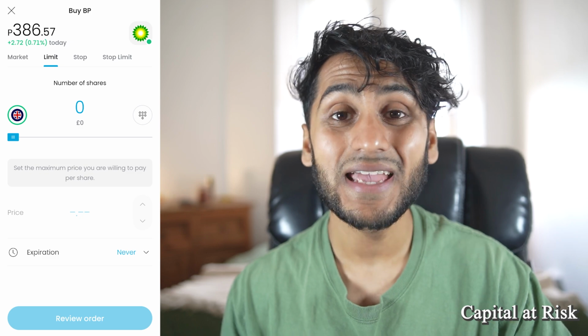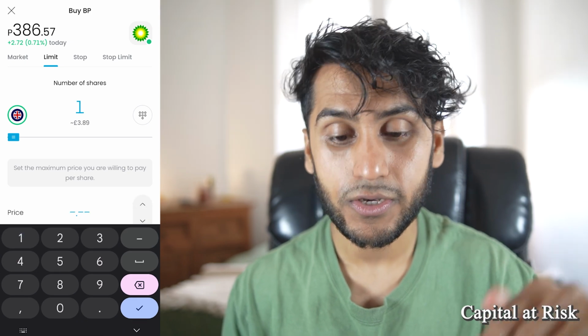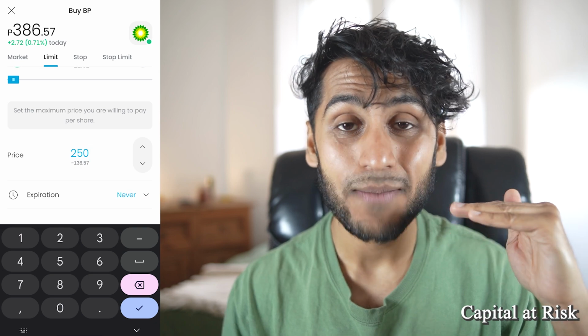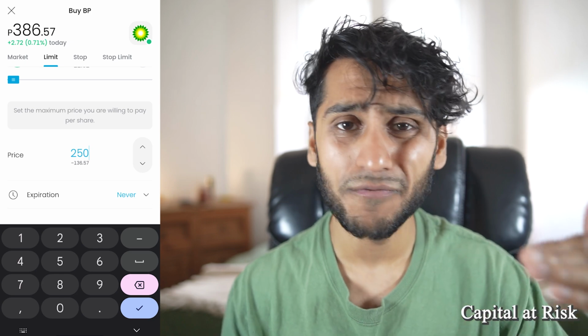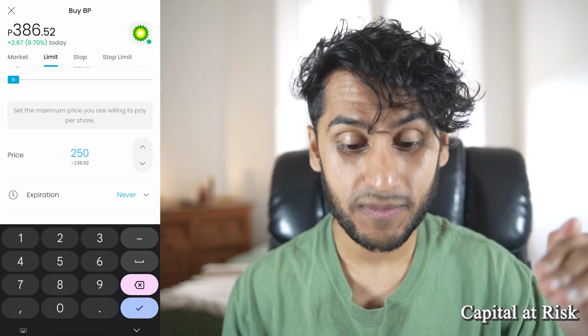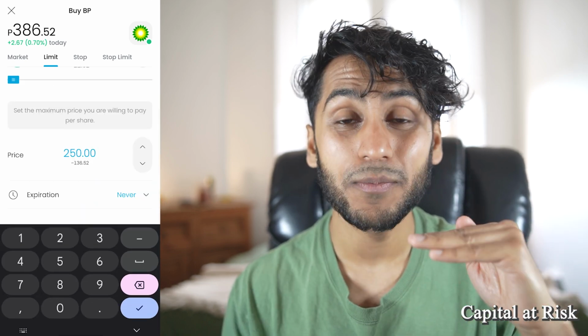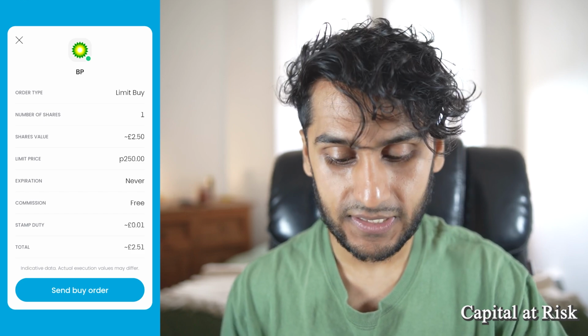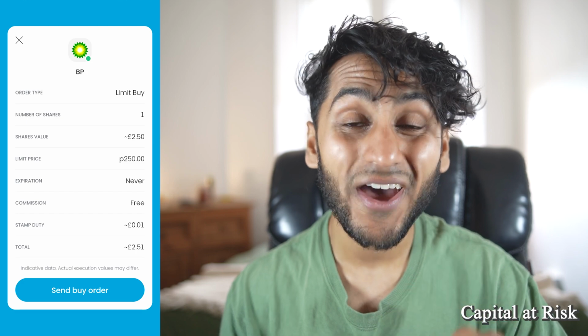Now, when it comes to limit buys, this is basically the opposite. Let's say I want to buy BP shares only when the price is lower. Let's say I want to buy one share in BP when the price hits 250 pence, because I think that is an absolute bargain. If it were to execute at that, then I'd be very happy to buy BP, because otherwise I'm not very happy. I've done my valuation on this company and I'm only comfortable in buying shares if it was 250 pence. Then I put the maximum amount that I'm willing to pay per share, and then review order. You can see this is a limit buy at a maximum of 250 pence or £2.50, and if it hits this, Trading 212 will try to execute.